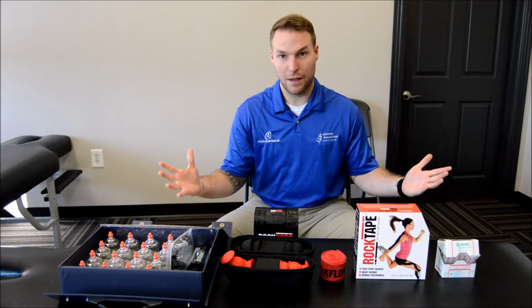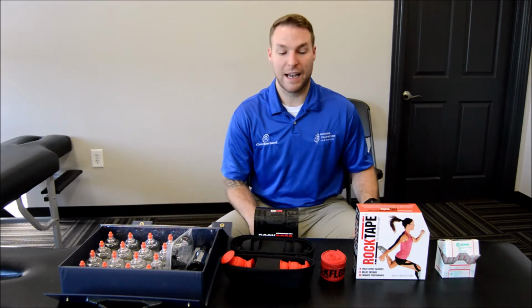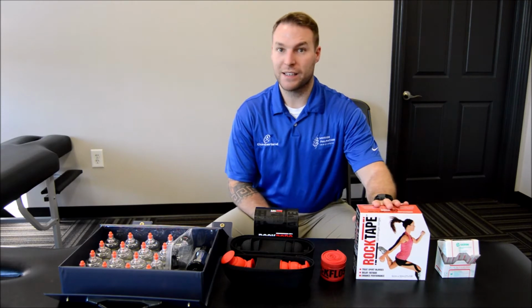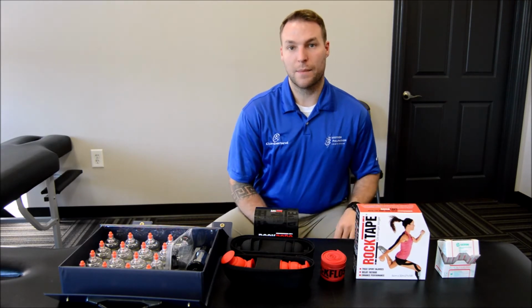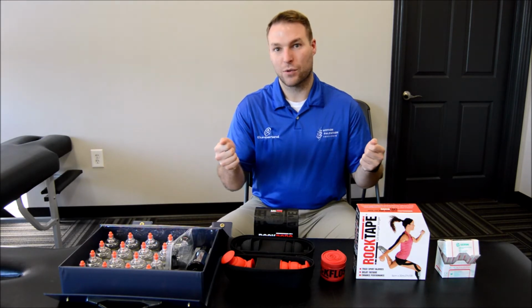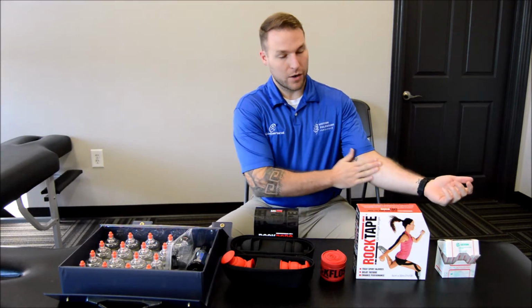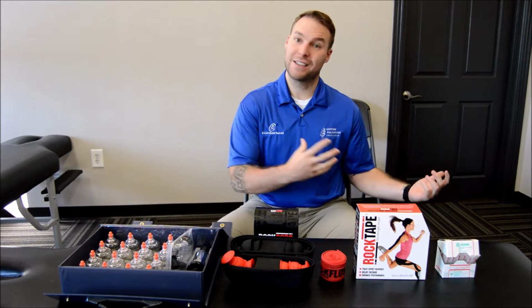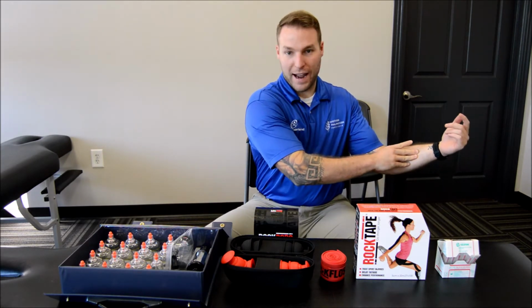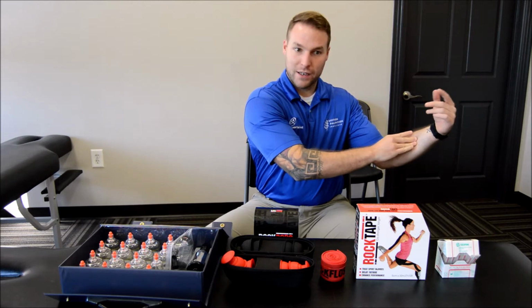Okay, we're going to kind of lump all of our other stuff into one last category here. So one thing we do a lot of is taping, kinesio taping. We like to use this rock tape. Most people have seen the tape. Again, it's very stretchy, elastic sort of tape. And when we put that on an area, we can use it to facilitate muscle contraction. The stretch of the tape as it contracts will facilitate a muscle contraction.